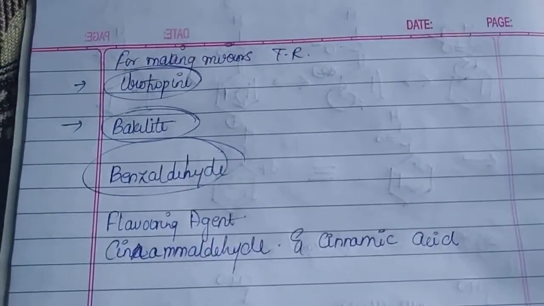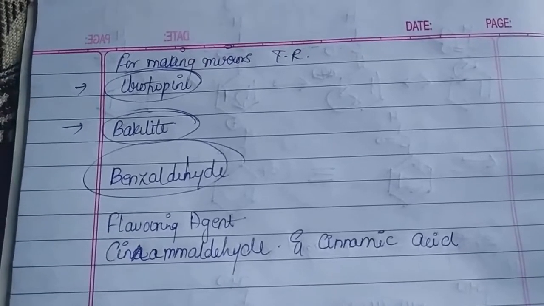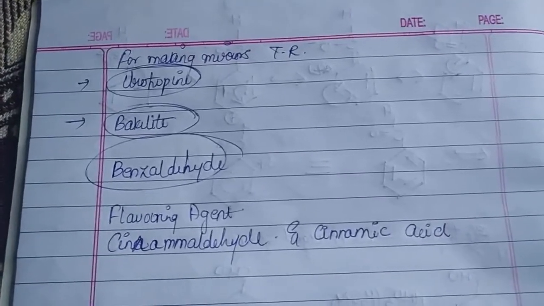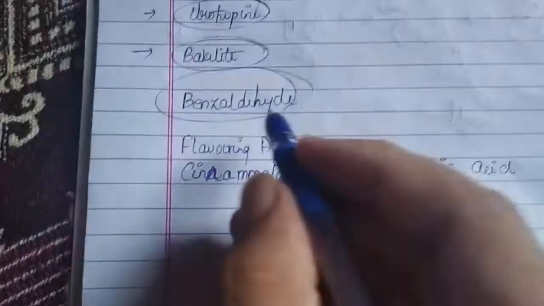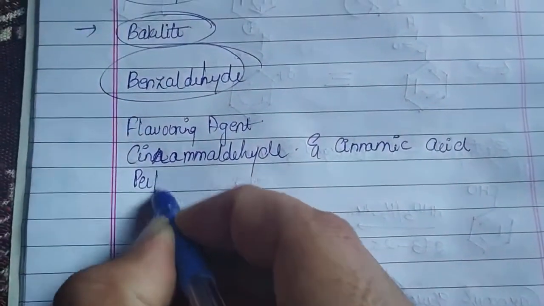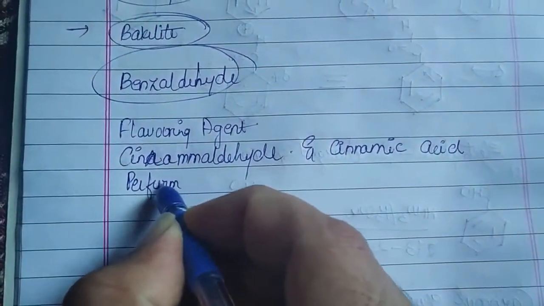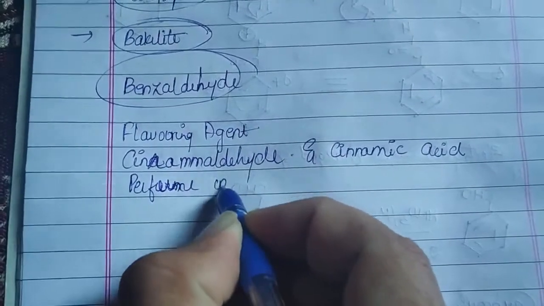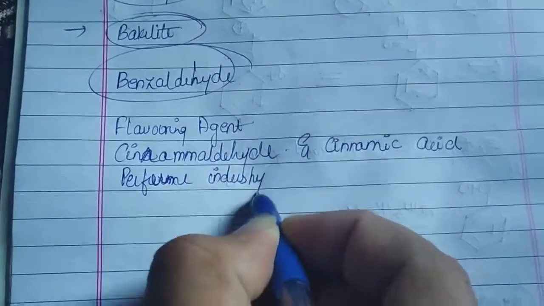As I have mentioned, higher aldehydes and ketones can be used. They have a good odor, so they can be used in the perfume industry. So in the perfume industry also, benzaldehyde has its own applications.